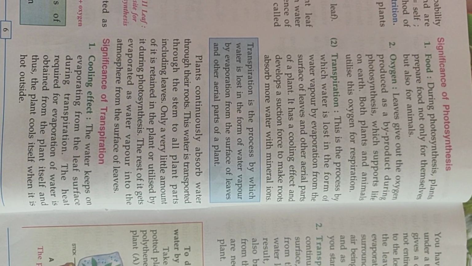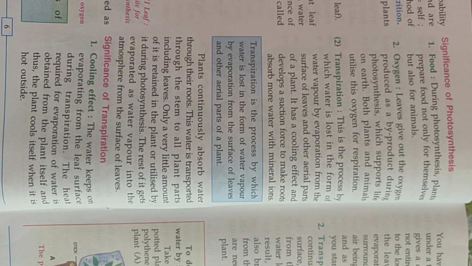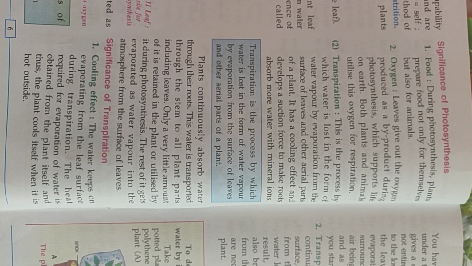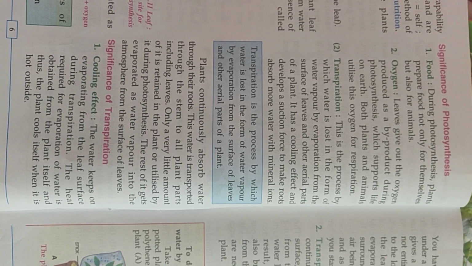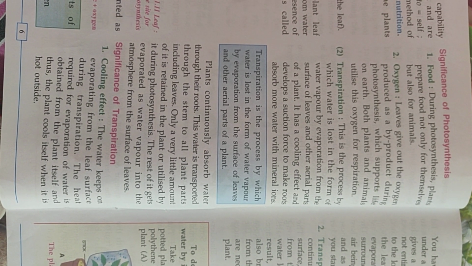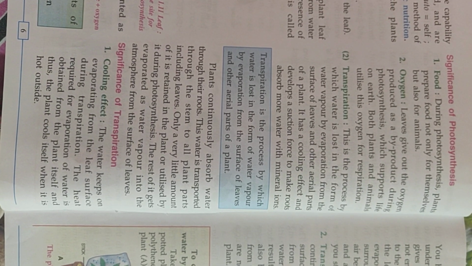Greetings, students. With the printed content that you have of this chapter, the leaf, there are a few things that need explanation for your better understanding. And I'll start with the significance of photosynthesis.